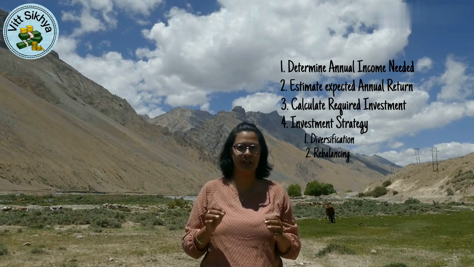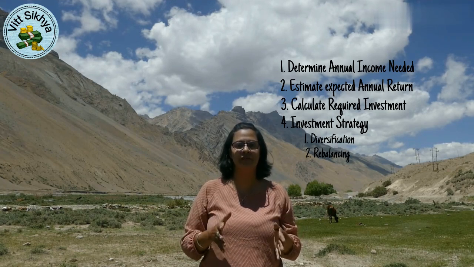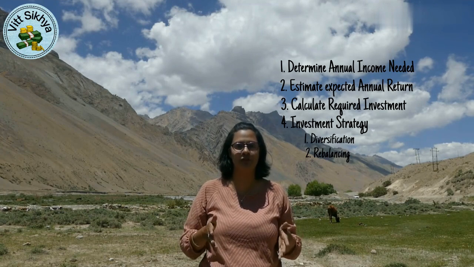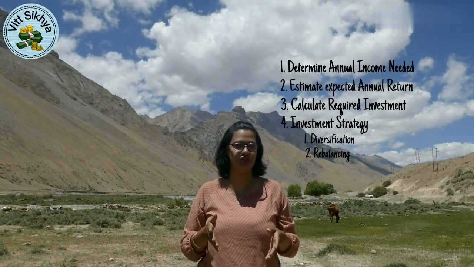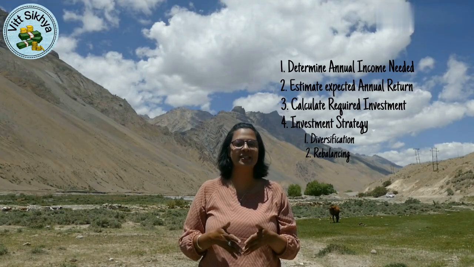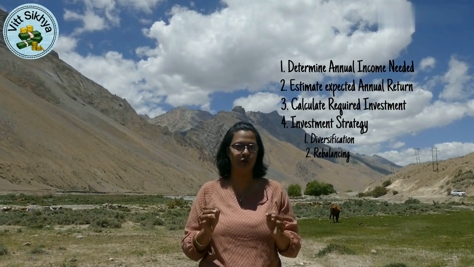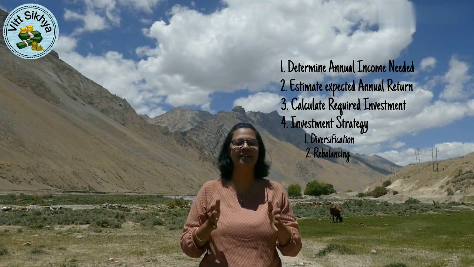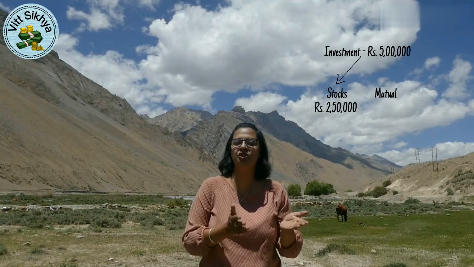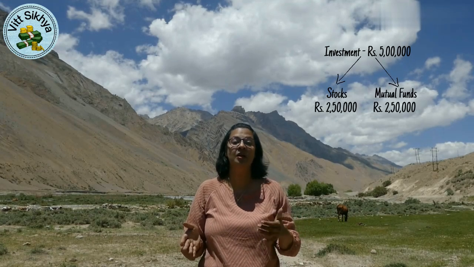Number four, now comes the investment strategy. First is diversification. Split the investment between stocks and mutual funds to diversify and manage risk. Next is rebalancing. Regularly rebalance the portfolio to maintain the desired asset allocation. Let's understand this using an example of portfolio allocation. Let's assume you want to split your rupees 5 lakhs investment equally between stocks and mutual funds.